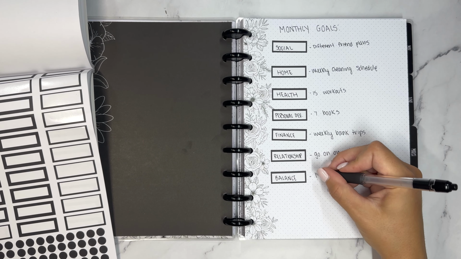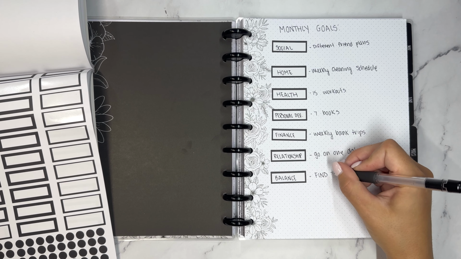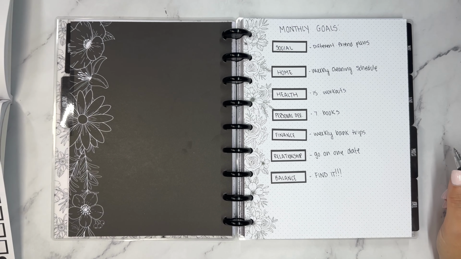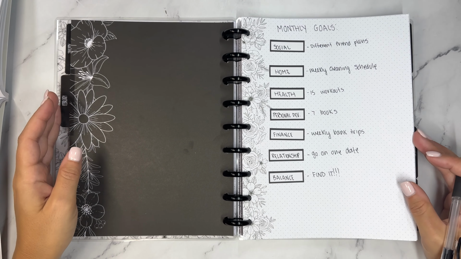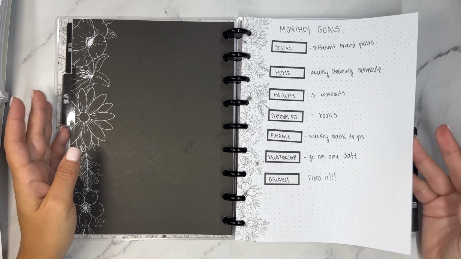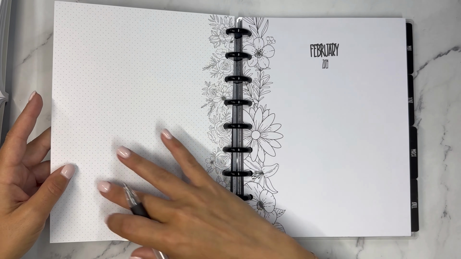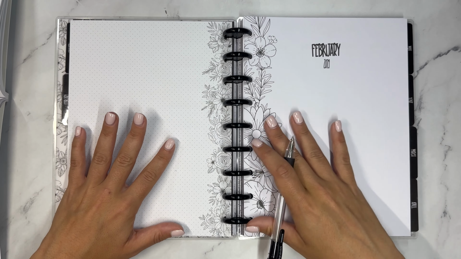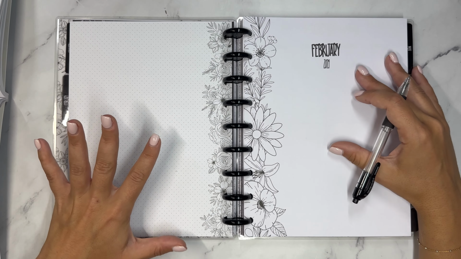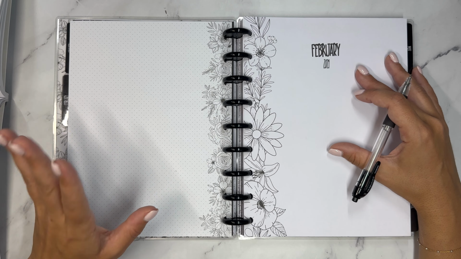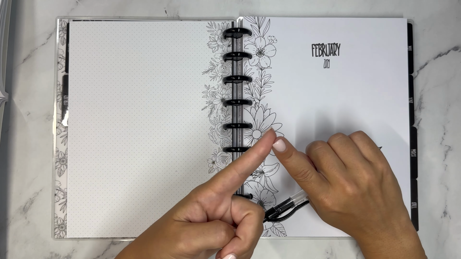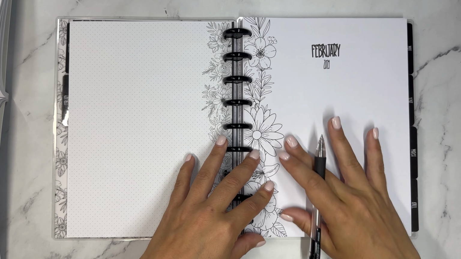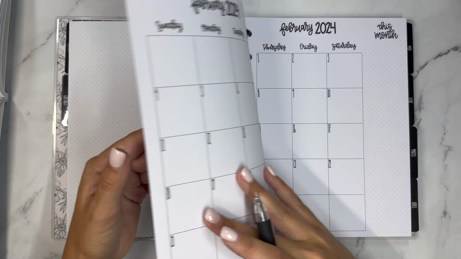Balance. Find it. I need to find it. I'm not feeling it and I need it. So those are the monthly goals. Now, you can kind of use both pages of this if you wanted to. Another thing to do over here is like top priorities in terms of goals. So in my monthly goal planner, my top priorities is incorporate balance, prioritize my health, keep my phone organized. So you could put that over here as the top goals.